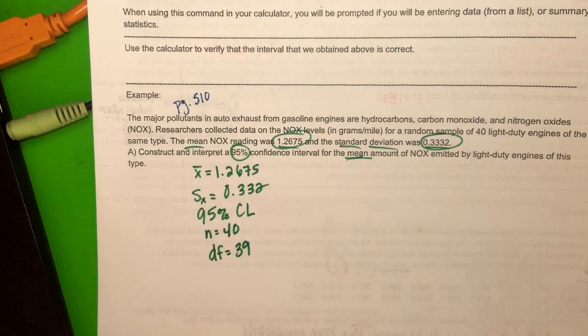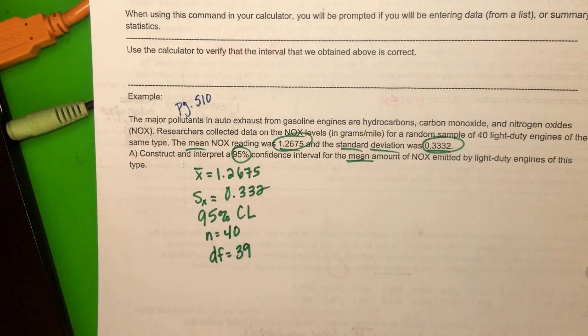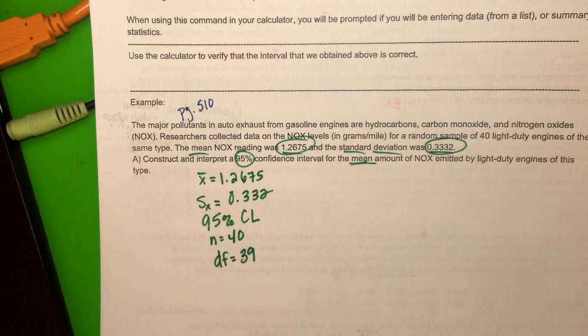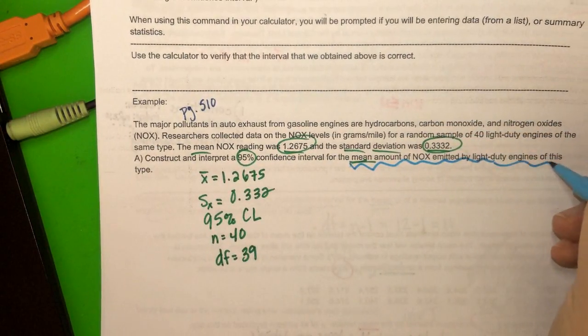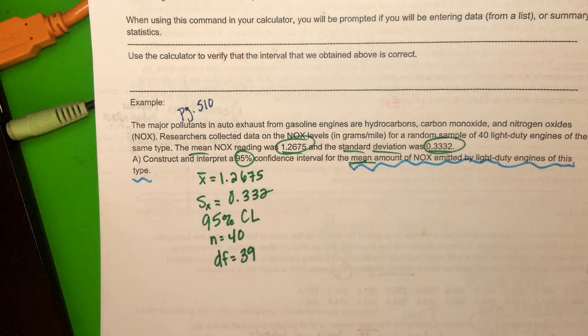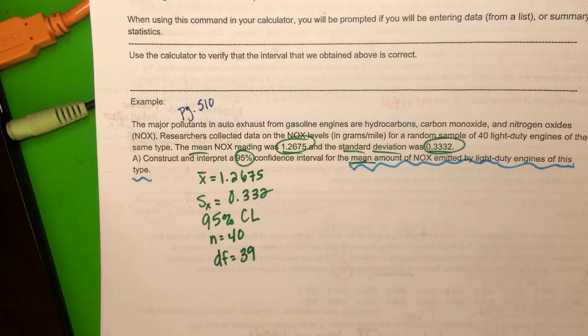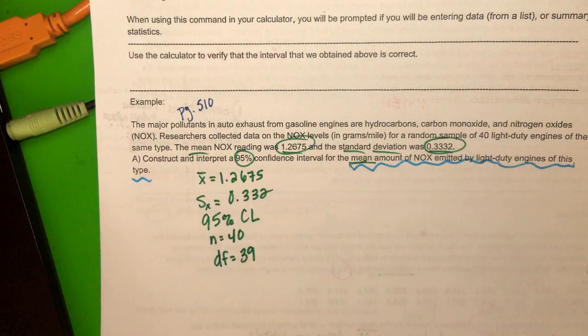I just write the sentence at the end, but we are being perfectionists about the sentence. So if you want to ask yourself, what do I need to figure out, maybe just underline it. What are we trying to find? What do we want to know at the end? We want to know the amount of NOx emitted by light duty engines of this type. So our goal is to find the true mean amount of NOx emitted by light duty engines of this type. If you just want to underline, hey, P.S., I need to use that in my sentence at the end, that's fine too. I really don't care. As long as you check the conditions, do math, and write a sentence, I'm really not being that picky in life.